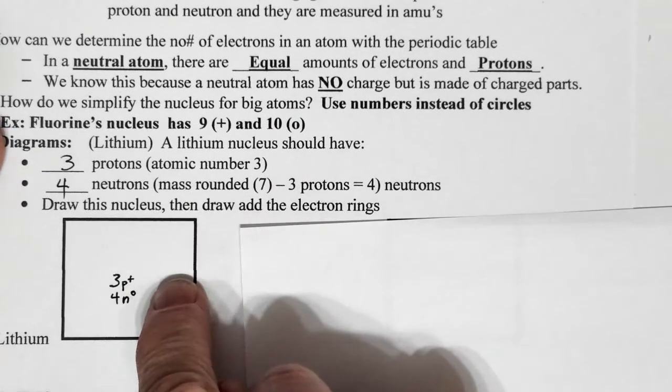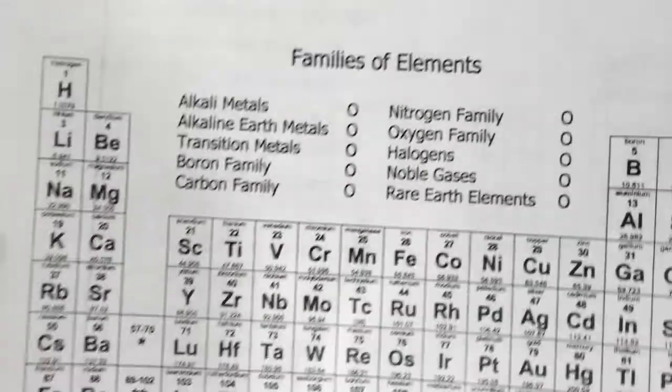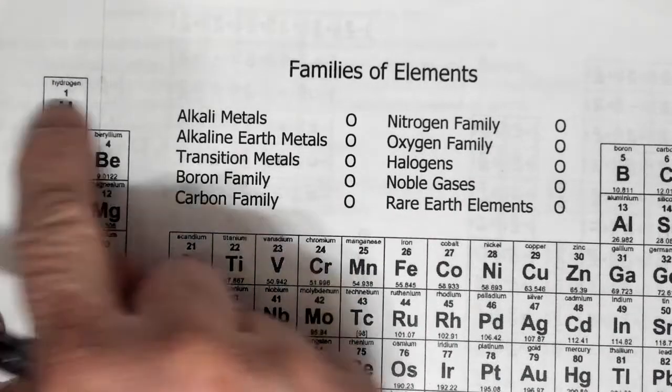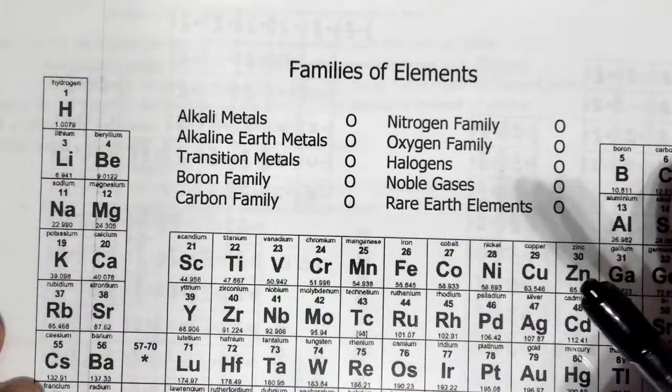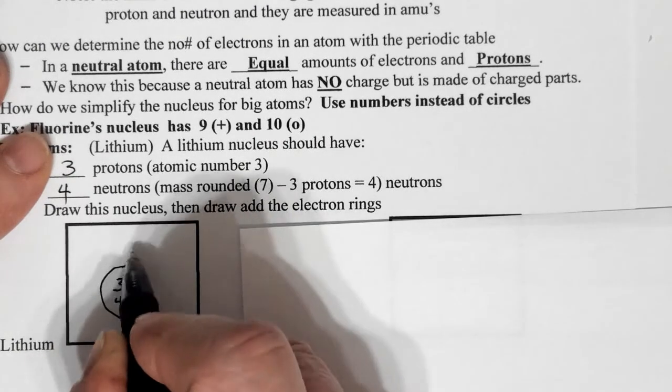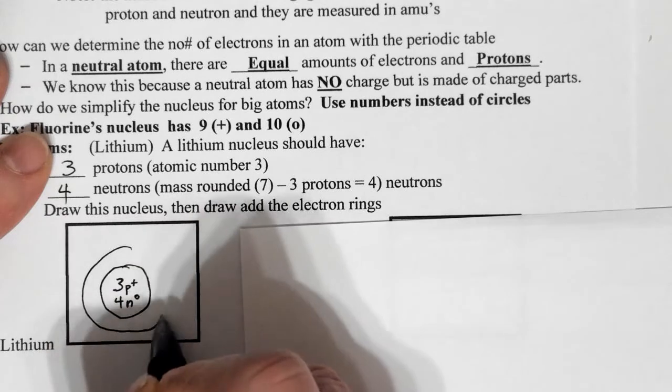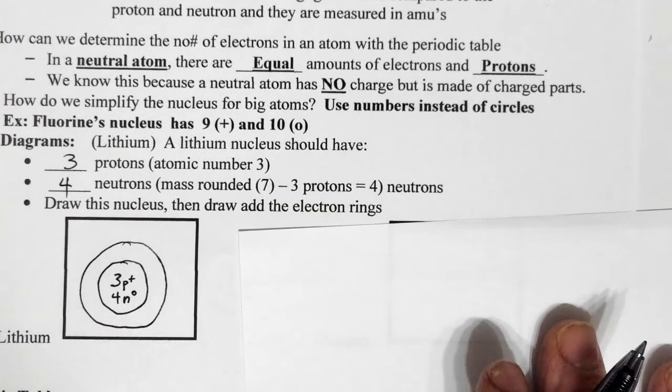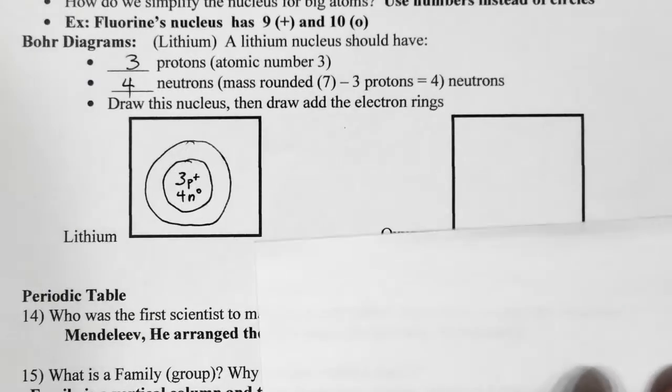Well, how many rings do I need? That's really simple. I have lithium, and it is on the second row, so I need to draw 2 rings. So 1, 2. And so we draw on our 2 rings.